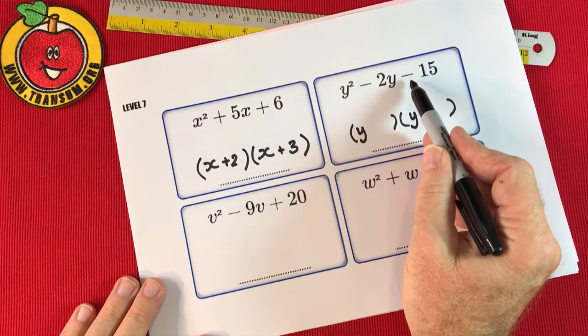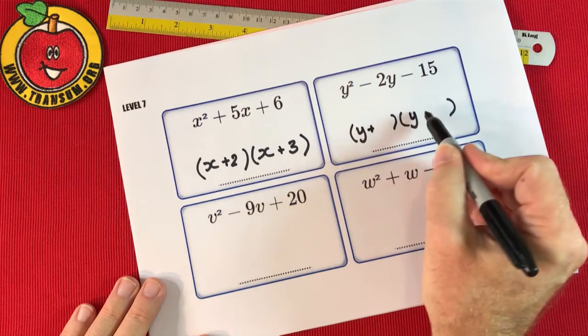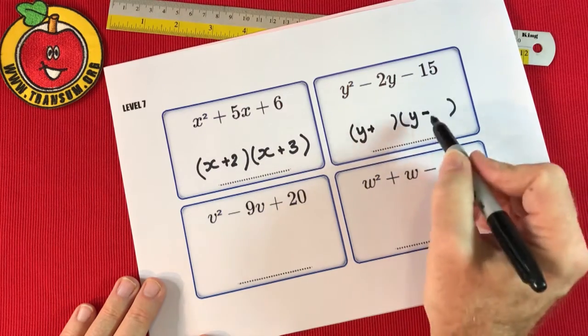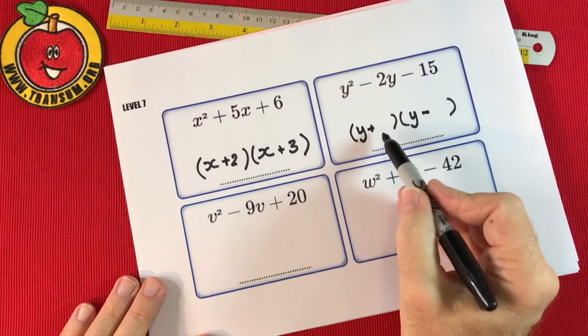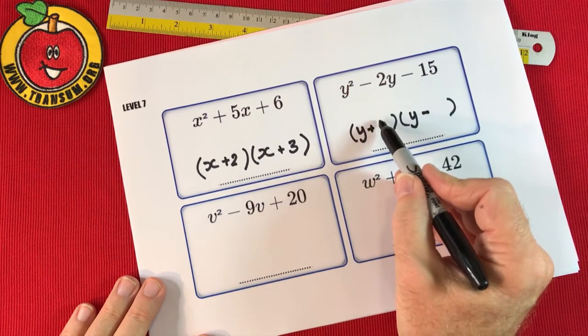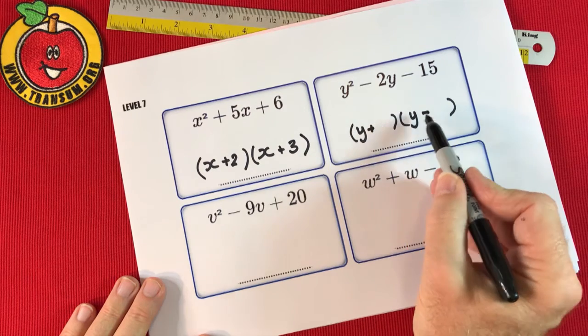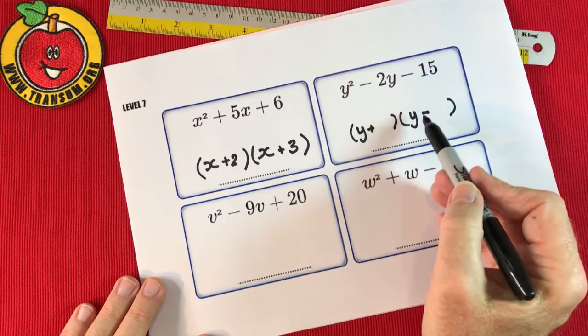And because it's negative 15, you know one is going to be positive and the other is going to be negative. That's the only way you can get a negative answer. So is it 3 and 5? Well, if we have positive 3 multiplied by negative 5, we do get negative 15.